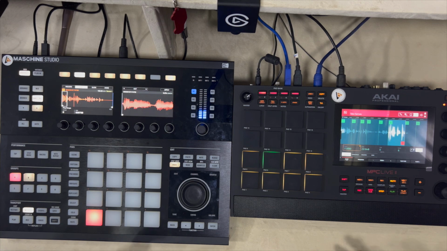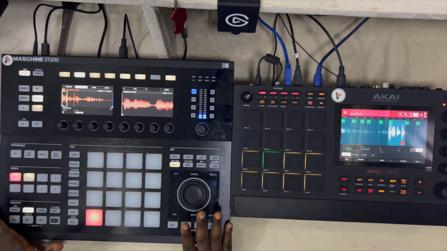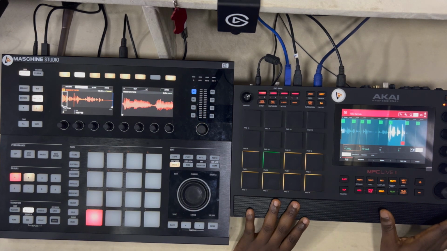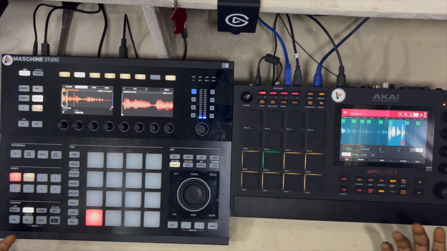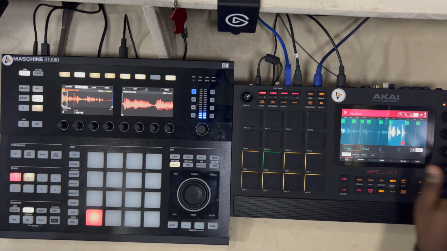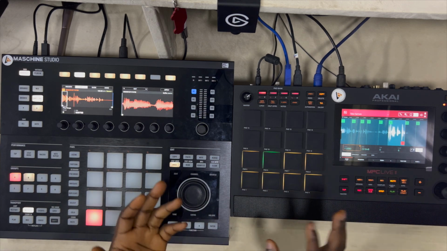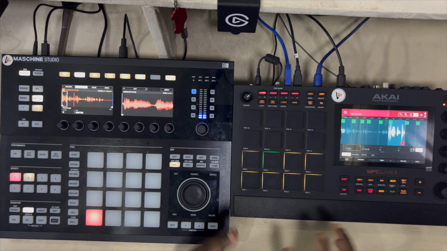Anyways, now as you can see, there you have it: how to sample on your Maschine Studio versus how to sample on the Akai MPC. Let me know in your comment section below which one you feel is more seamless, from your own point of view.